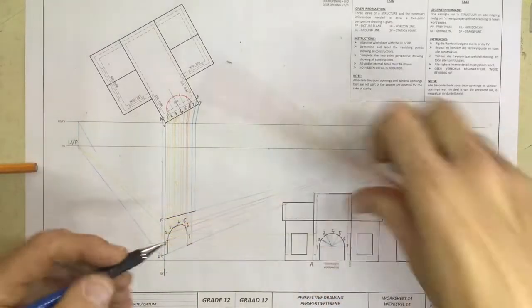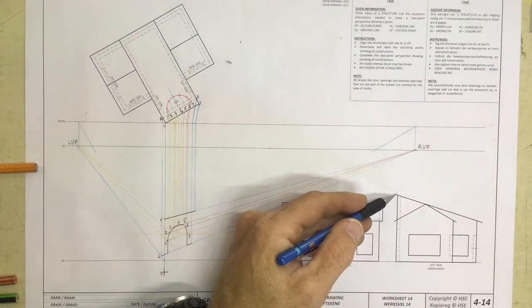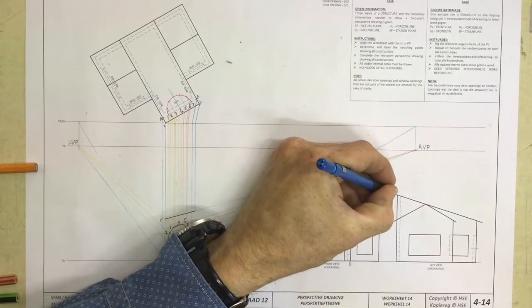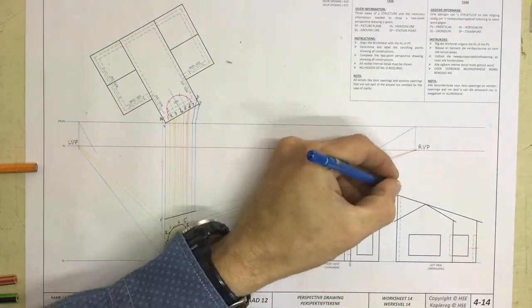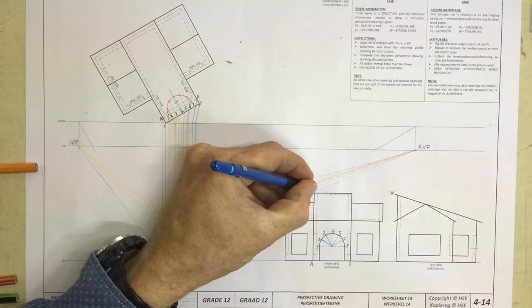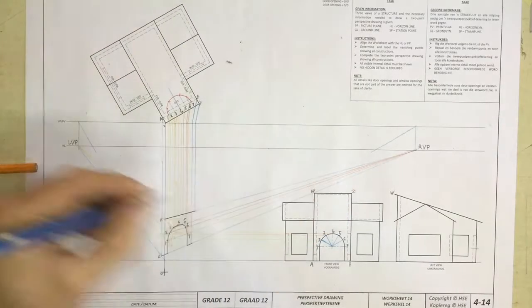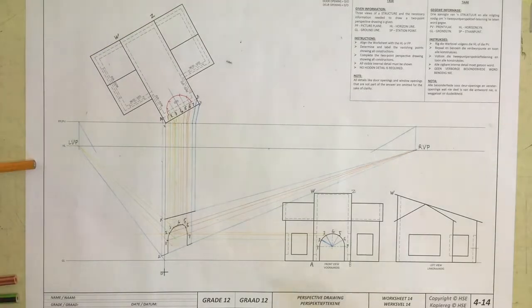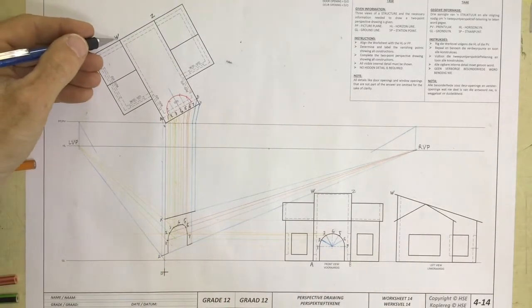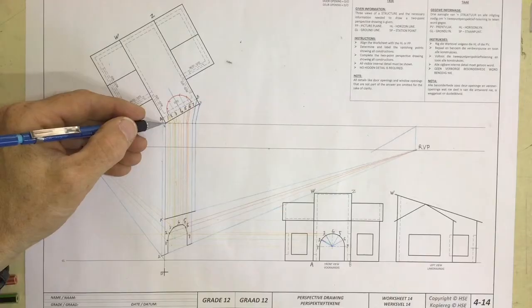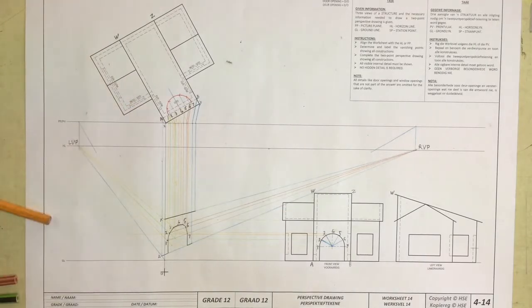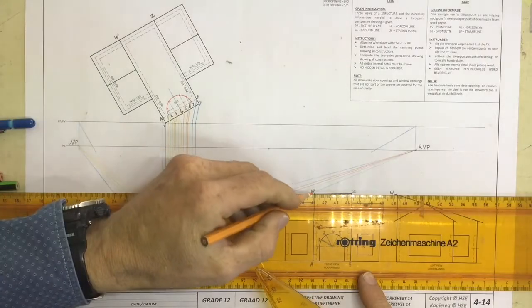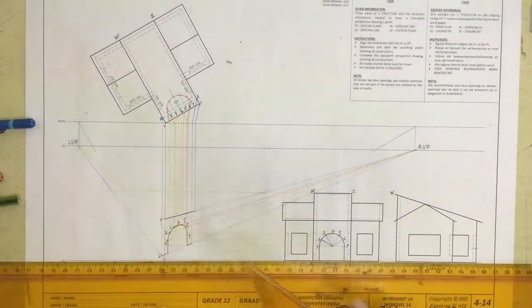Okay, I need to find the back of this roof. You can see that it's sloping over there. Let's do W over there, and Z, sorry, let's do W over there, and Z over there. Okay, how do I do that? Well, you can see that W coming down over there drops down onto this line over here.